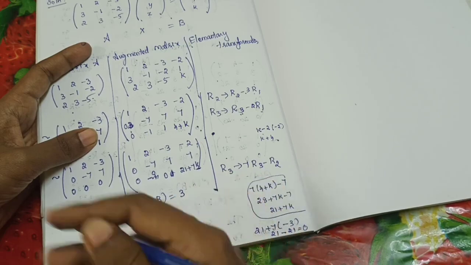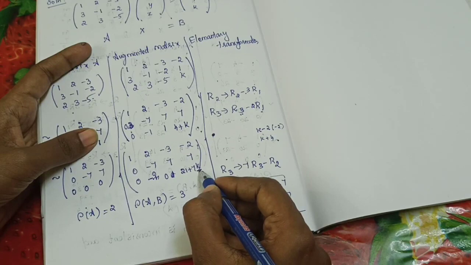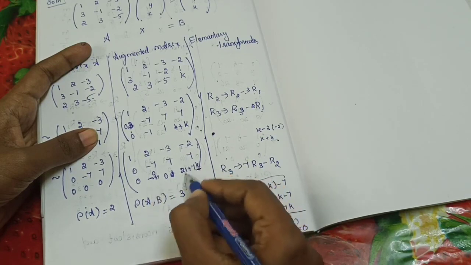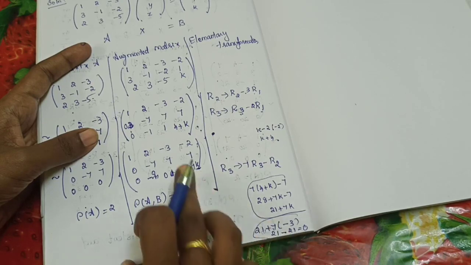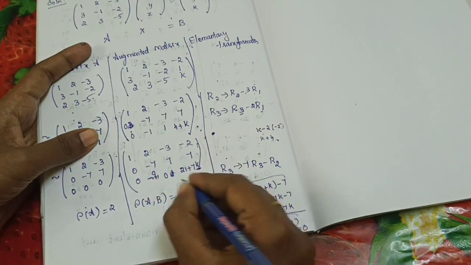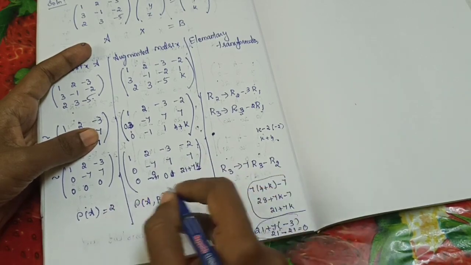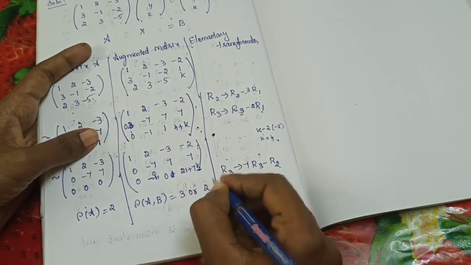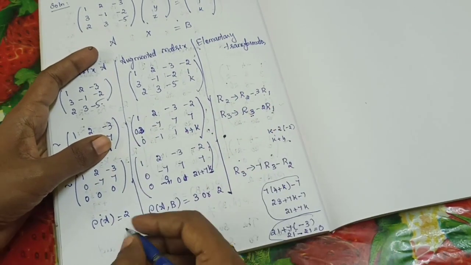So rank of A comma B you will get as 2. Is it right? Yes or no? If I am substituting minus 3, you will get this entry also as 0. So you don't know the value for K. Is it right? If you know the value of K, no problem. So you don't know. Maybe it is minus 3, then what will happen? If it is minus 3, this will also become 0. If it is not minus 3, no problem. So maybe rank of A comma B is 3 or 2. That one we don't know. So maybe 3 or 2.